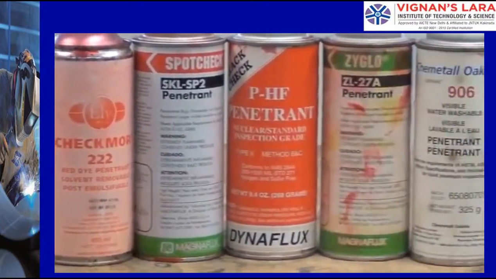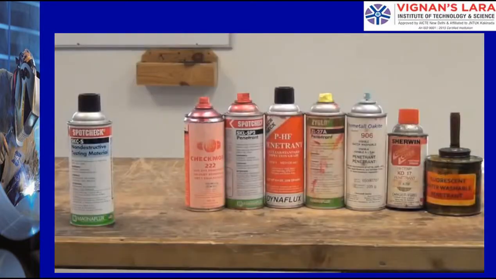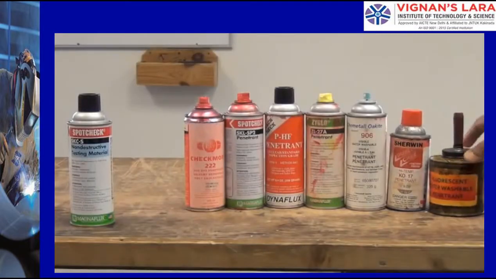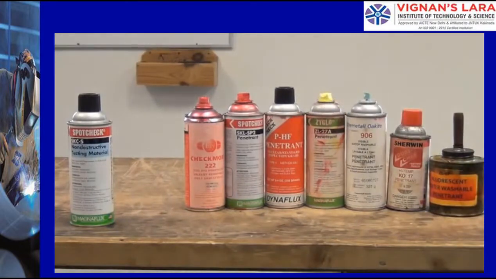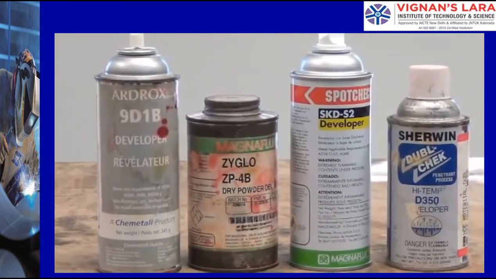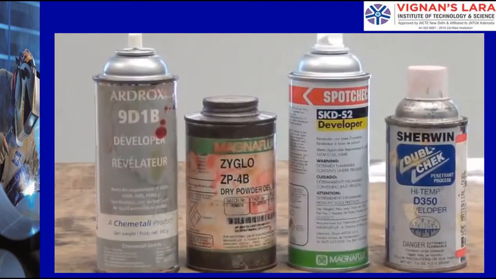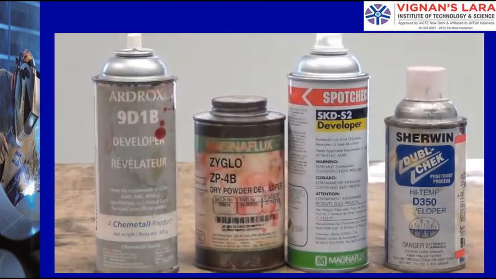Some of them are visible penetrants and some of them are fluorescent, which is this one, and here we have a penetrant which is an emulsifier, so it could be any of the penetrants as shown here. Here is an example of the developers from different companies and different types of developers, which can be non-aqueous developers, aqueous developers, or a dry developer, which is actually in this can.